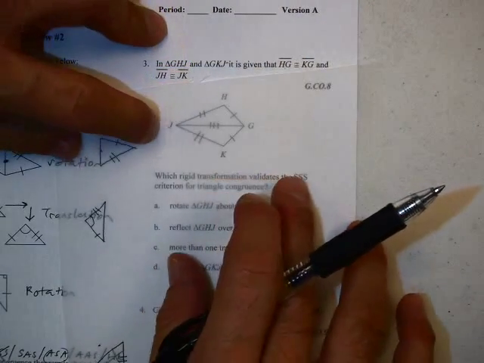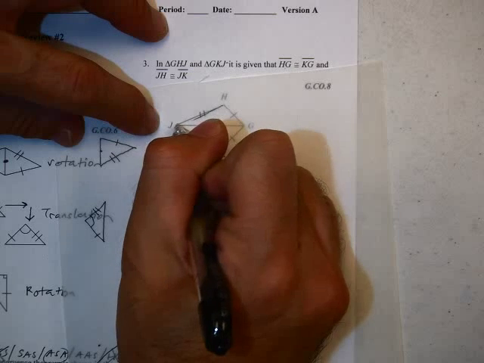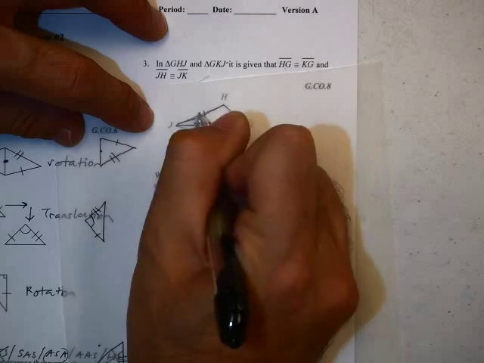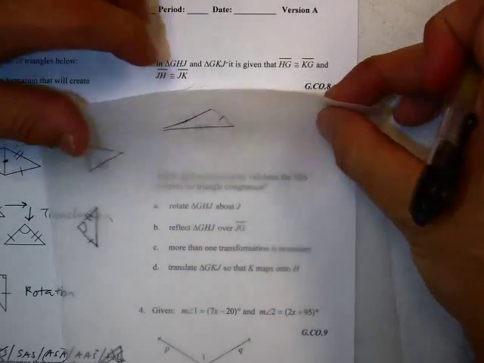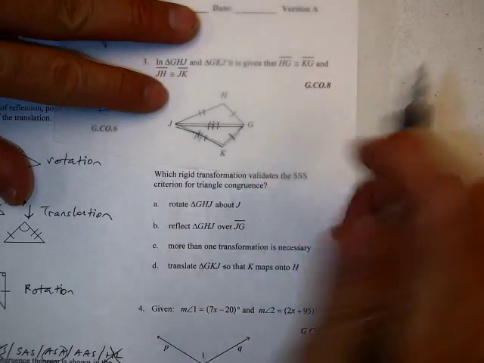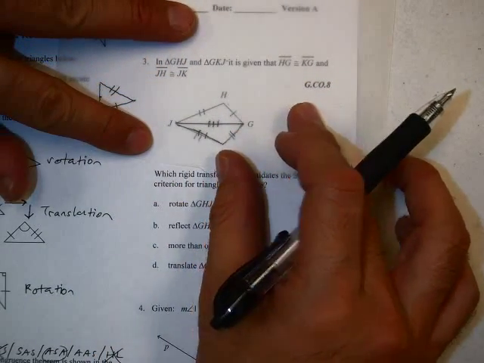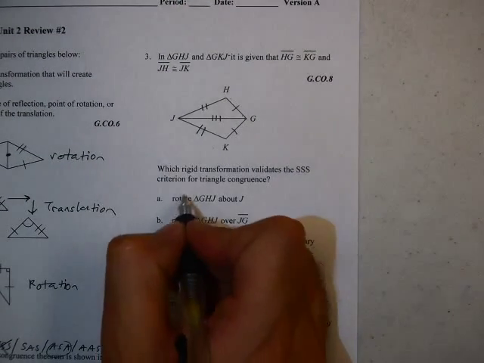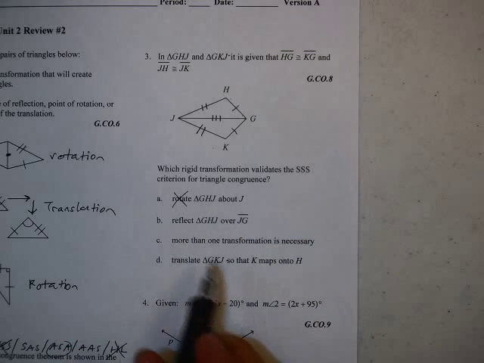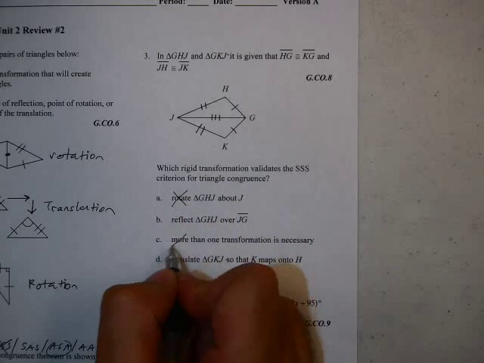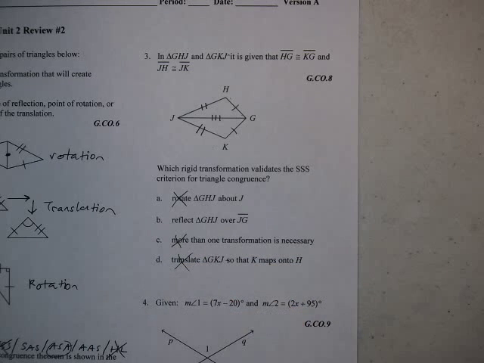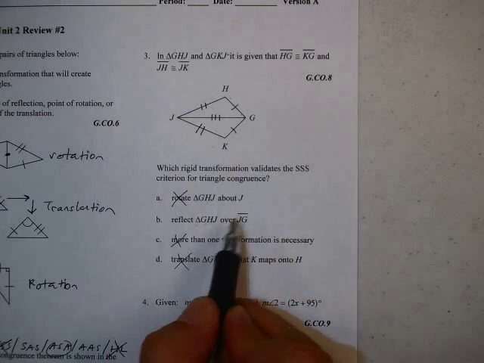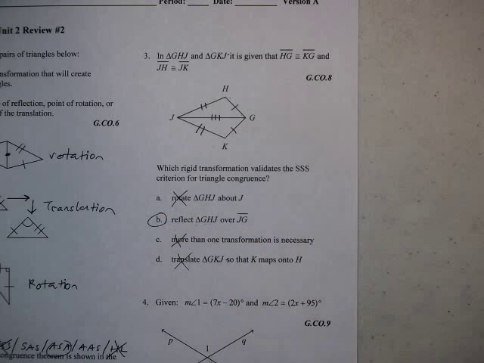So just to check, just to see the visual, I'm tracing the triangle up top. There's 3, 1, and 2. Now if I flip this triangle upside down, I'm flipping over this line in the middle. Now see how it matches up. So this is a good example of when reflection works. It's not rotation. More than one transformation is not necessary. Reflection is the only one that we needed. It's not translation. It says reflect triangle GHJ, which is your top triangle, over JG. That's the one we want for number 3.